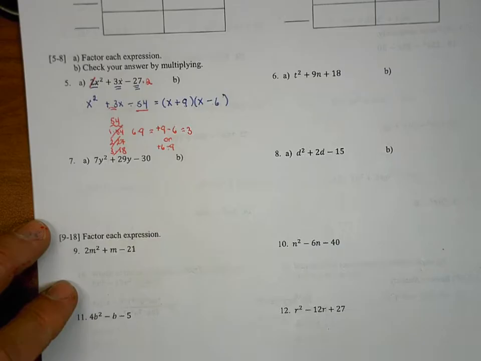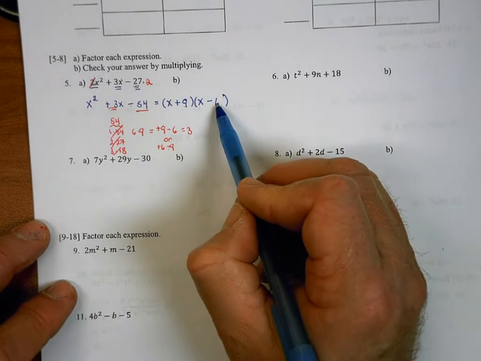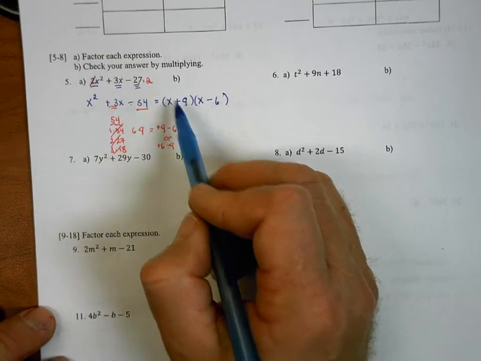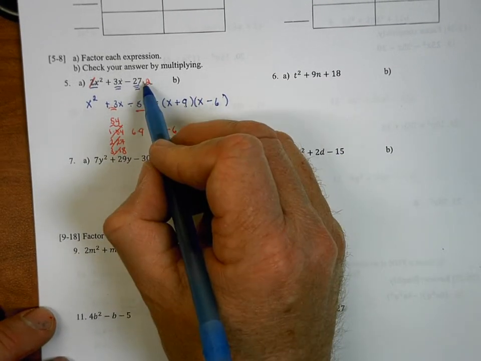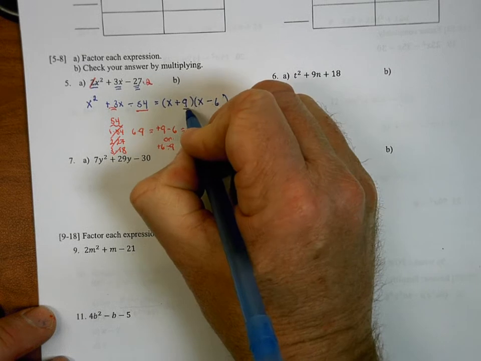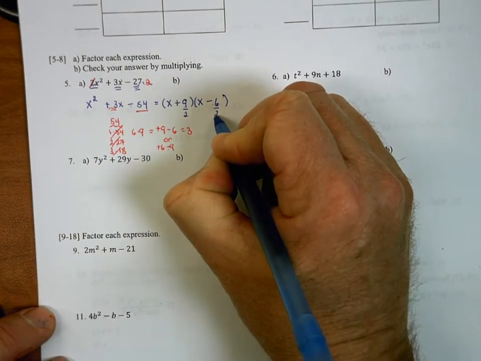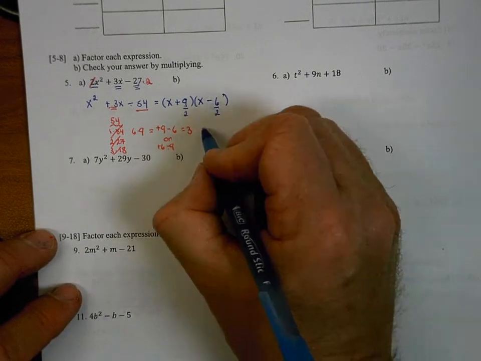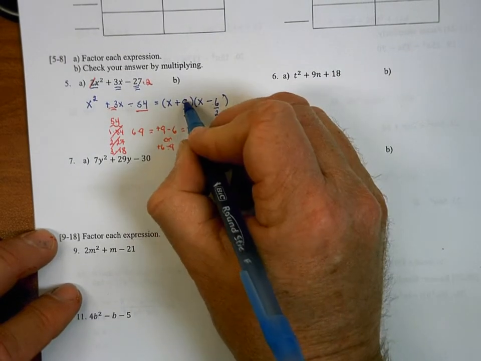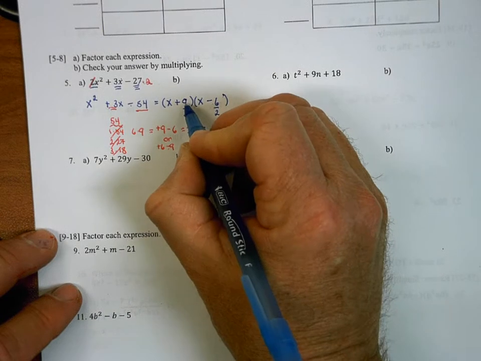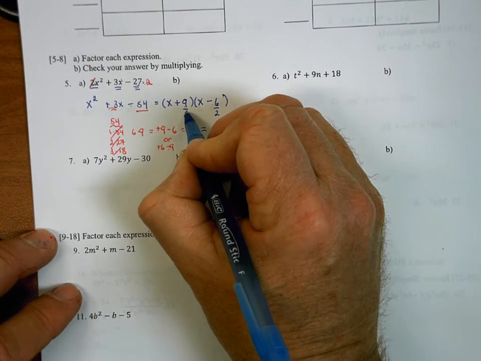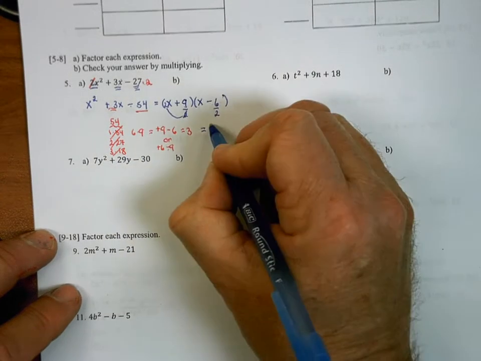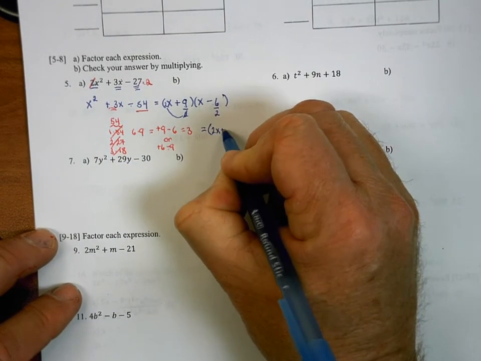Okay. Now, I'm not done there, because if I multiplied 9 times 6, that's 54, but I have to get 27. So what I have to do now is make up for the fact that I multiplied by 2. So I divide both of these numbers by 2 here. The rule is, when I divide this out, if the denominator does not divide, 2 does not divide into 9, what we do is we move it up into the front of the x. So my first parentheses is going to become 2x plus 9.